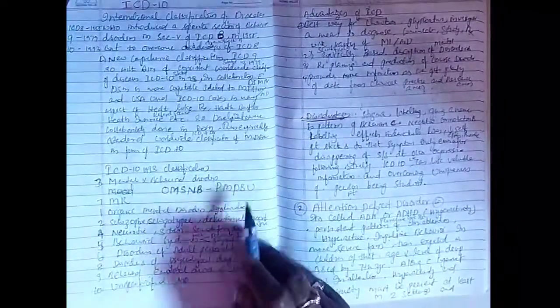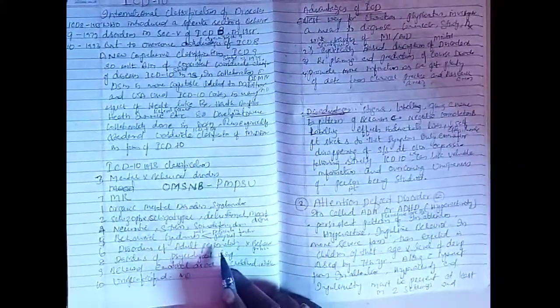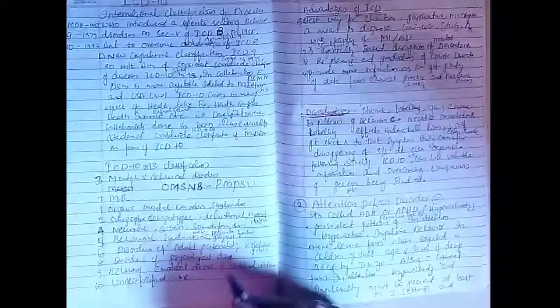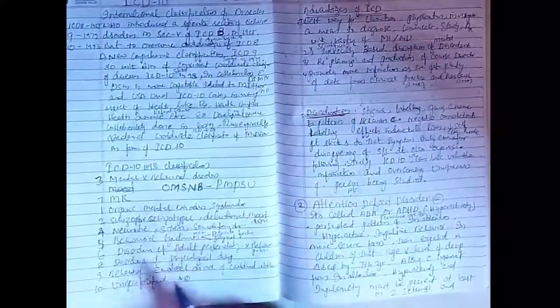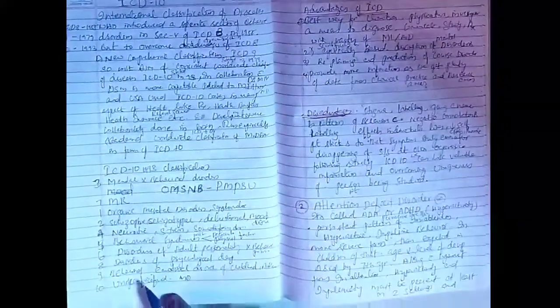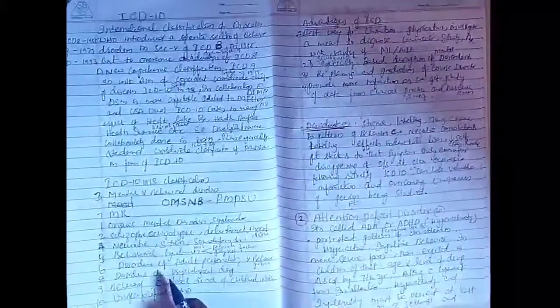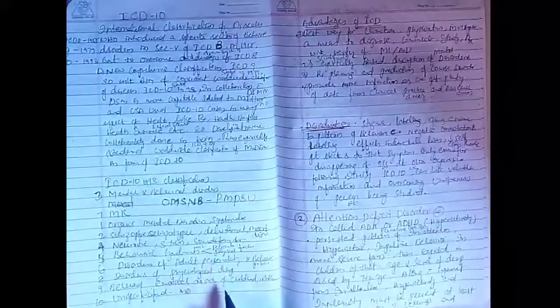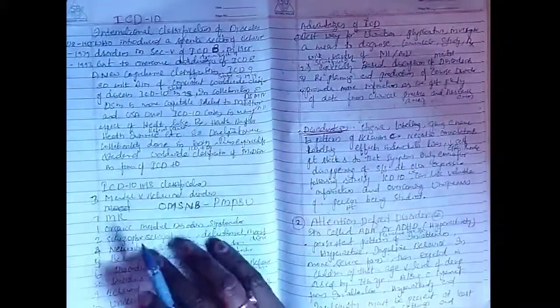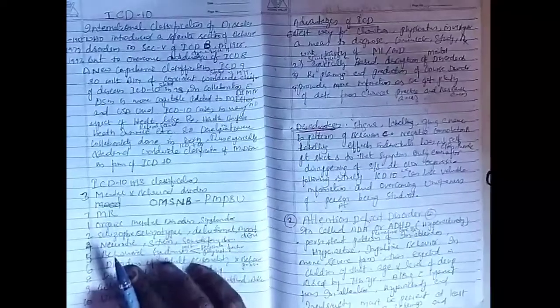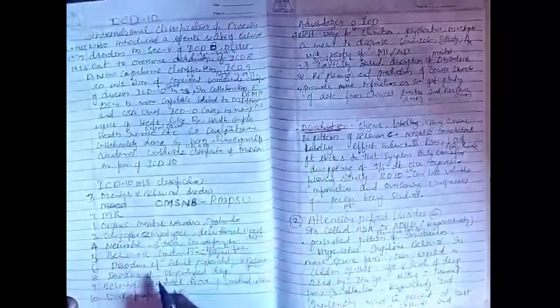Then PMPBU. P means disorders of personality and behavioral problems. Then coming to the M, it is mental retardation. Okay, that is a separate entity.